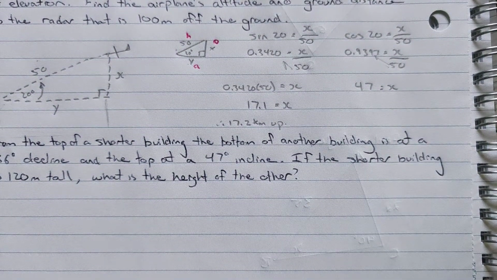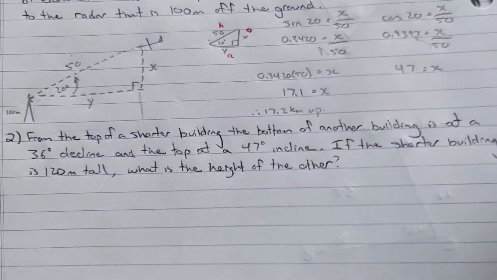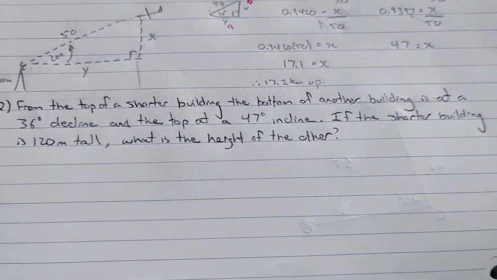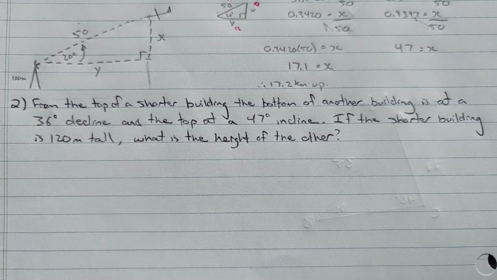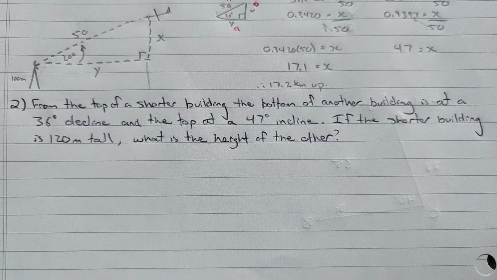Okay. The next one here. I don't know, this question comes up all the time. I think this is the most popular trigonometry question I've ever seen. From the roof of a shorter building, looking at the bottom of another building is a 36-degree decline, and the top is at a 47-degree incline. If the shorter building is 120 meters tall, what is the height of the other building?